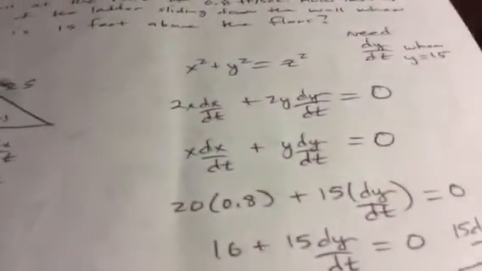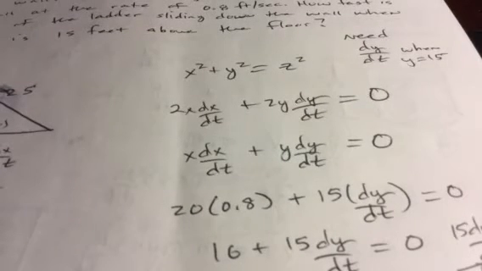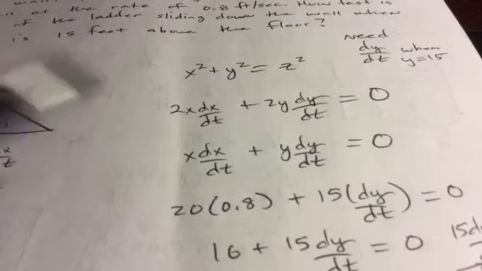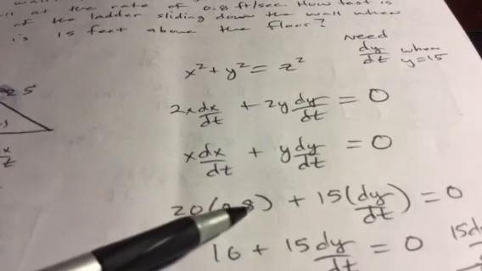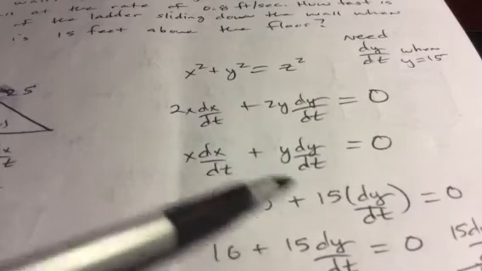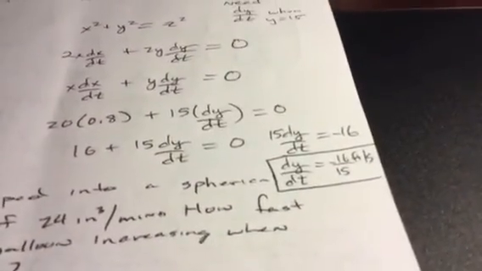The ladder is constantly 25, so that derivative for z, dz/dt, is going to be 0. All right, Pythagorean Theorem, that's the formula we're going to take a derivative of. Again, z is constant, so its derivative is 0. Divide by 2. Again, x is 20. That's times dx/dt. Plus y is 15, dy/dt equals 0. Move things over. dy/dt is negative 16 over 15 feet per second. Again, we did all of these today in class.